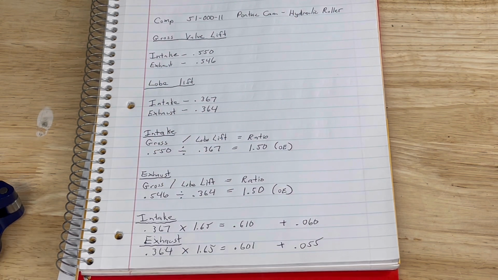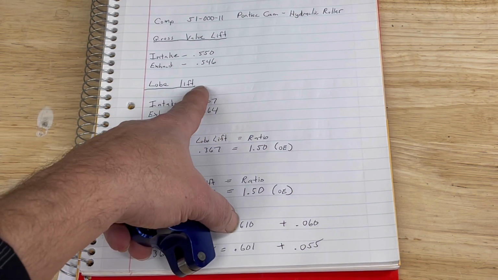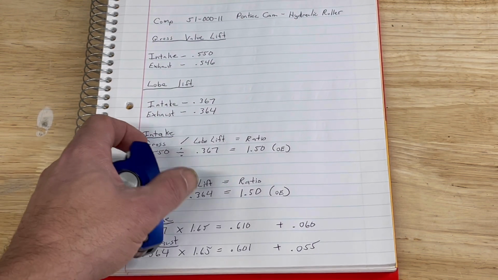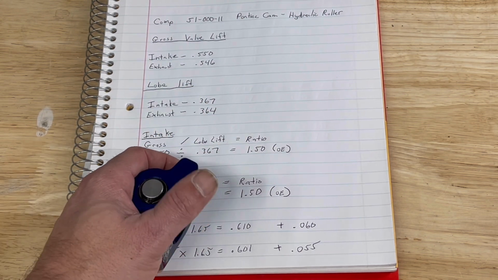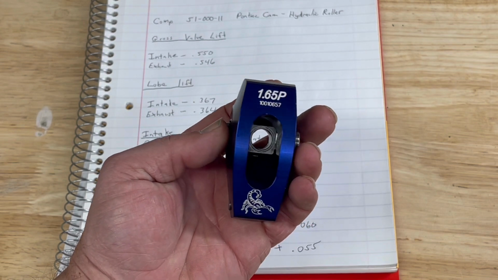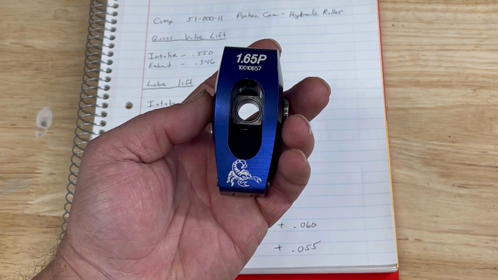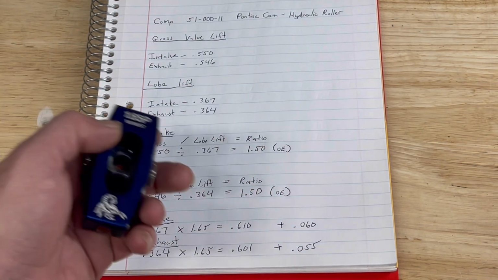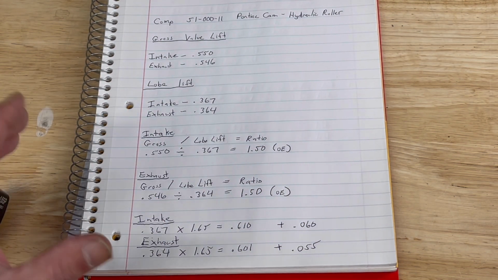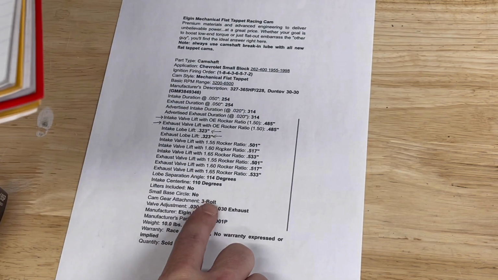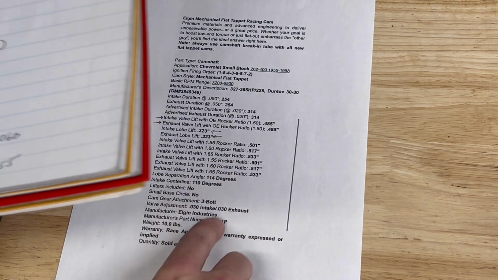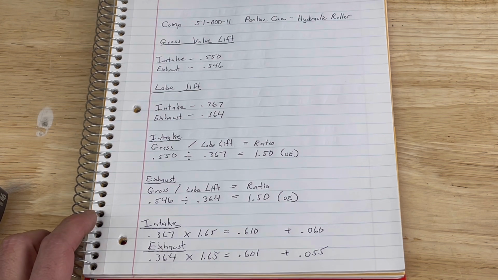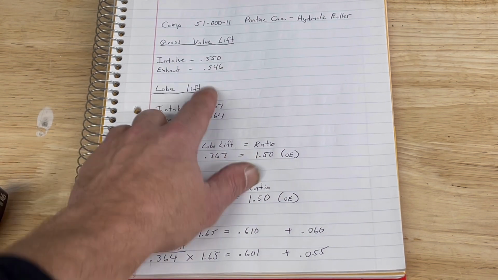However, there's a caveat. This is not the actual gross lift of Kyle's cam in that car. Why? Because we weren't using 1.50 ratio rockers. We're using 1.65, so that's a multiplier. This calculation comes in handy. So what is our actual lift? The paperwork didn't tell us, like the other cam, if using different ratios. So the actual gross valve lift on the cam Kyle had in his car was not the 550, 546.